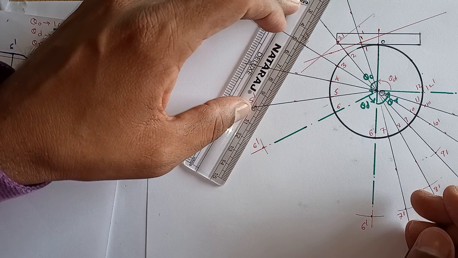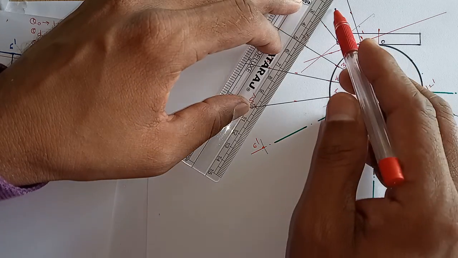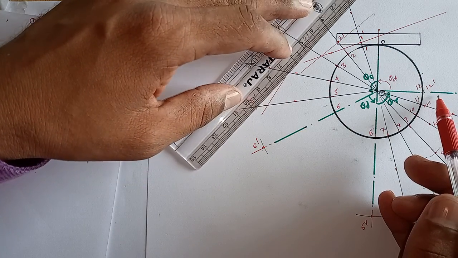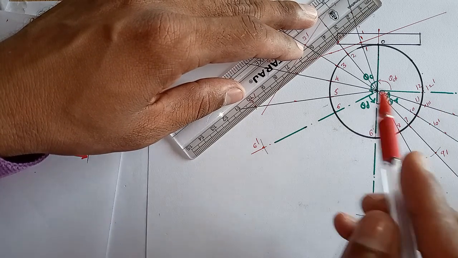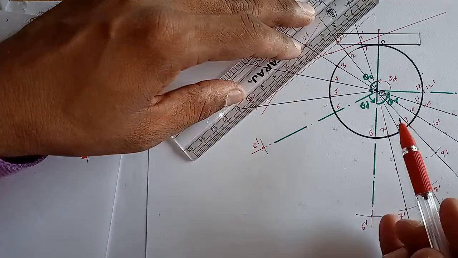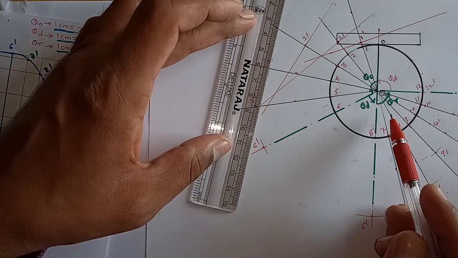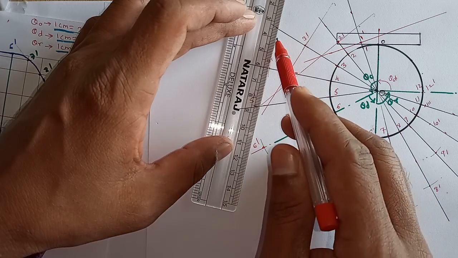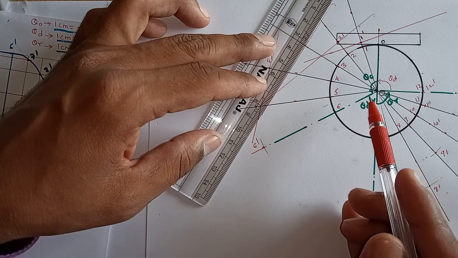Next is at 3 dash. It must intersect the line passing through 2 dash. At 4 dash, it must intersect the line passing through 3 dash.